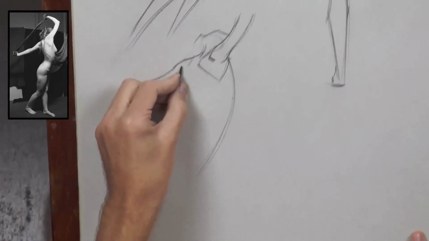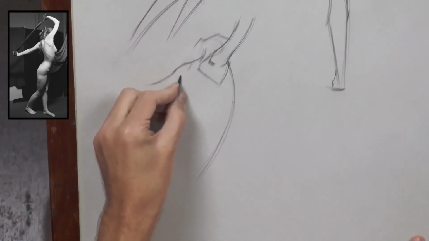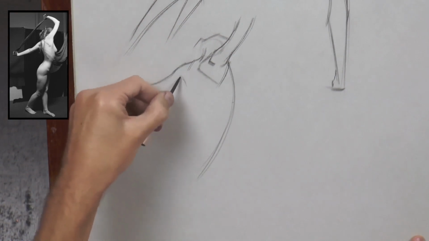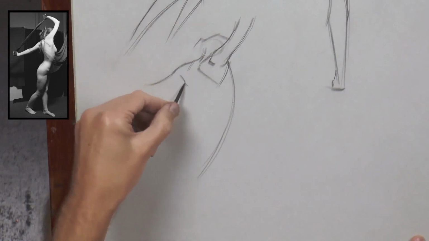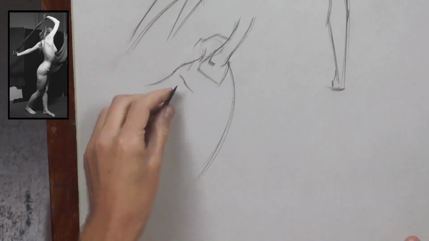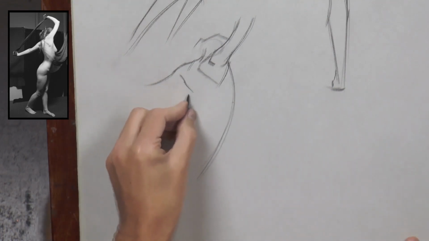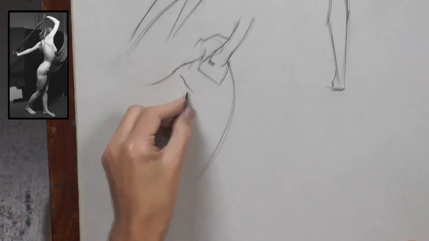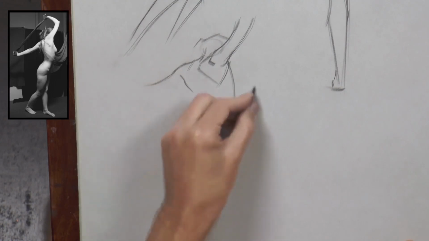And then come in and find the connection for the other side. And then I think immediately at this point, I would go in and find the rib cage because it's such a prominent shape.